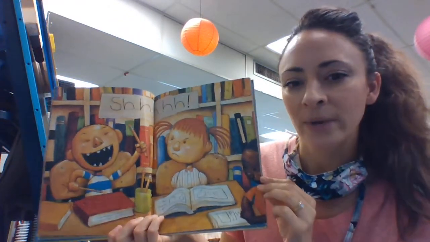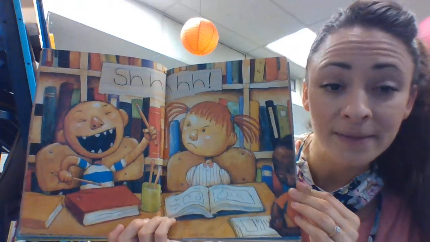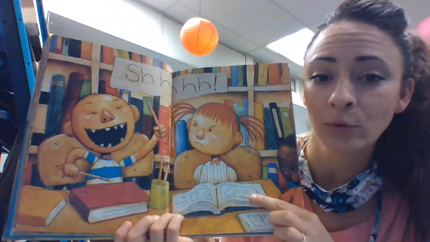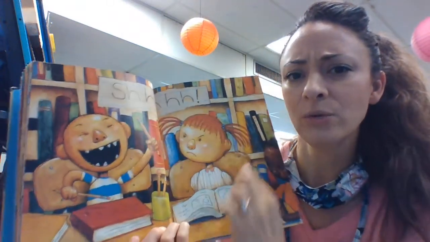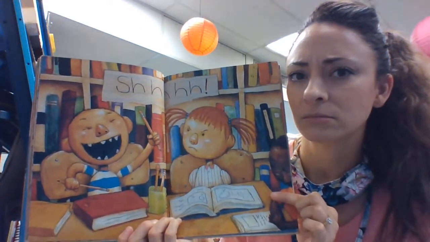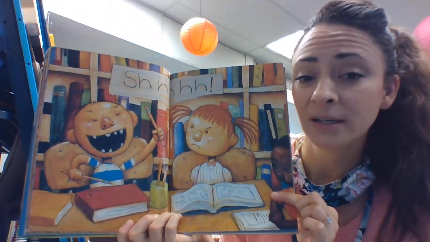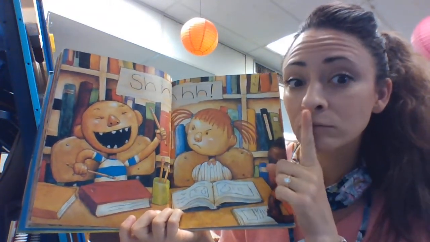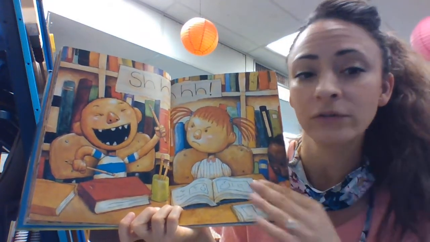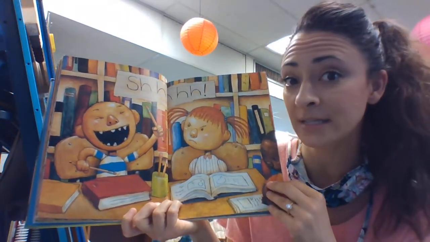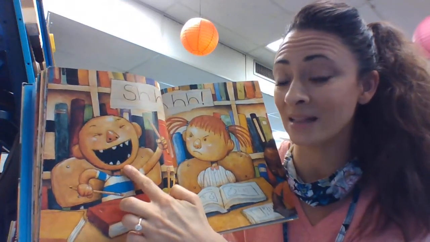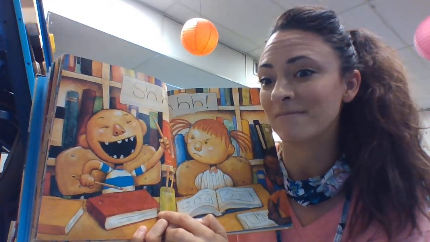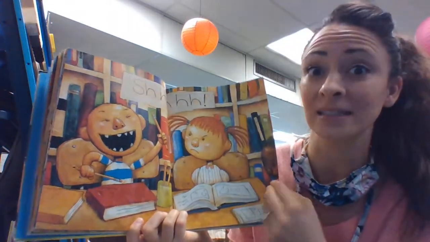Shh. Now, when I look at this picture, I see lots of books in the background. I see them sitting at a table reading. What is David doing? Where do you think they are? Maybe in the library? In the library, we're supposed to be quiet and respectful of those around us who are reading their stories. And David is drumming on his book with his pencils and yelling. So I think a fancy word for David in this picture would be what? Loud. Yes, he's being loud again.